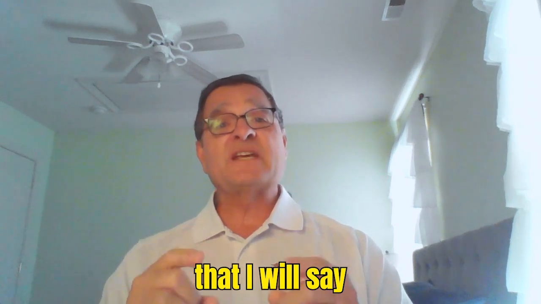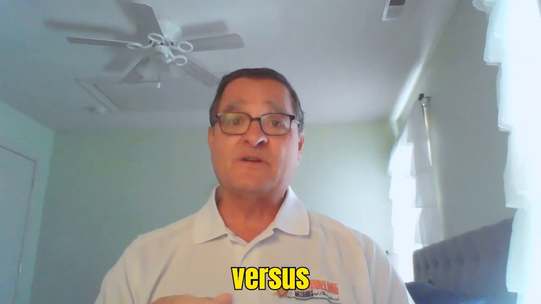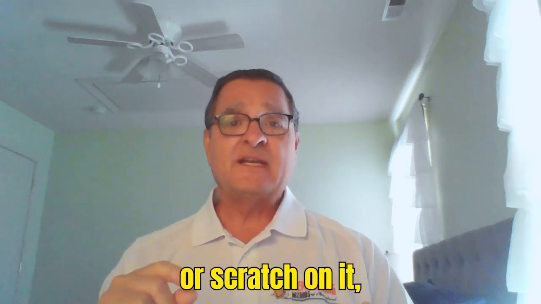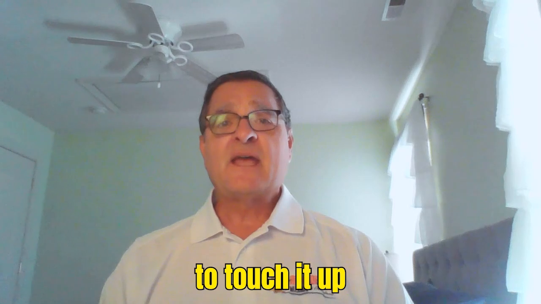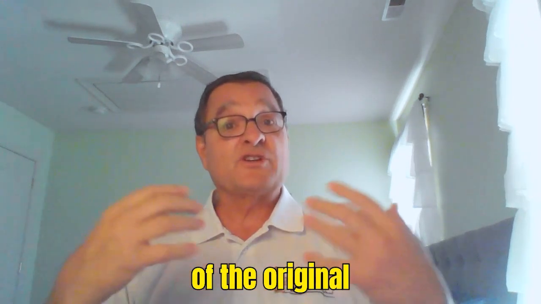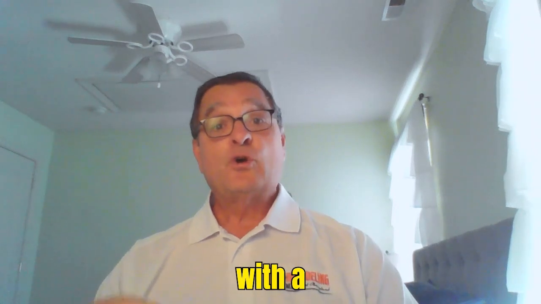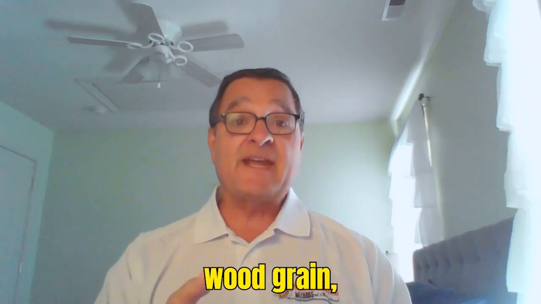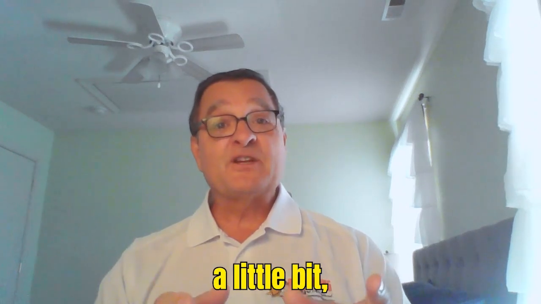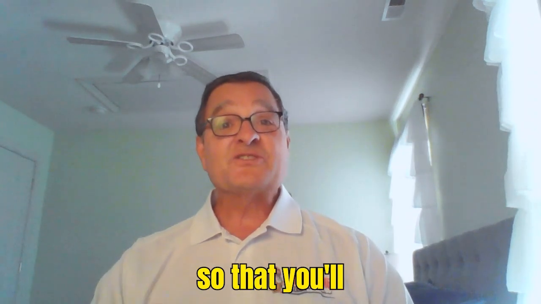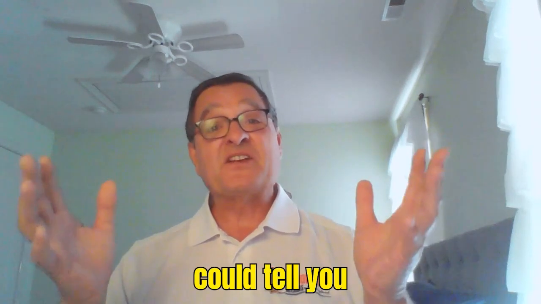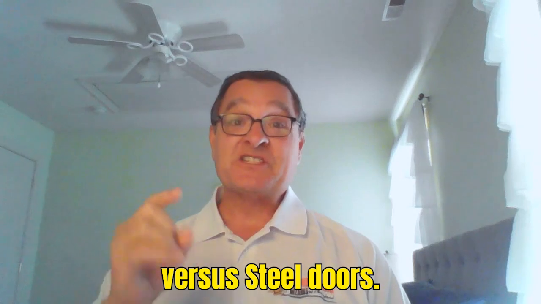The other thing that I will say is an advantage with a fiberglass door versus a steel door, if a steel door gets a nick on it or scratch on it, it's pretty hard to touch it up and make that touch up blend and look like it was part of the original paint job. However, with a fiberglass door that has a wood grain, you can usually mix up some paint, scuff it up a little bit, blend it in with the wood grain so that you'll never know that there was a scratch there. There's a couple things that I could tell you about fiberglass versus steel doors.